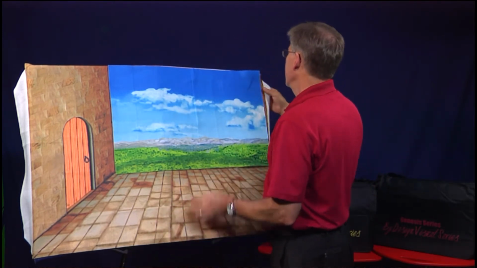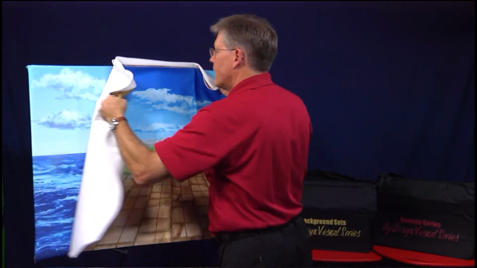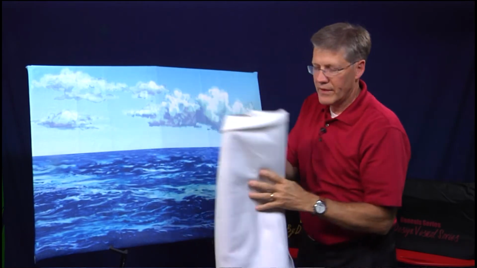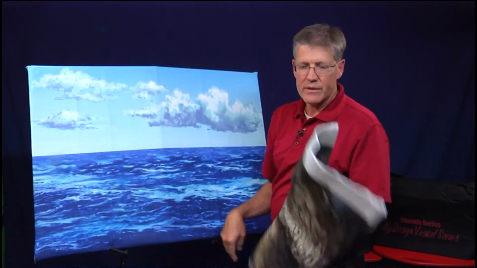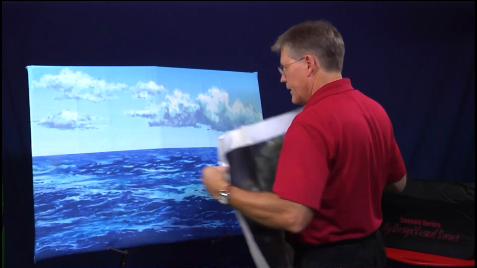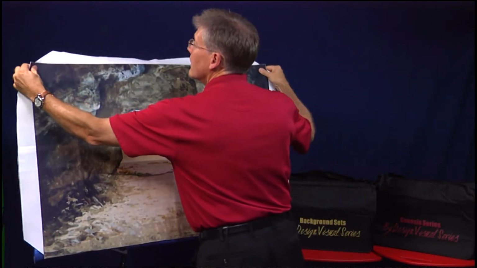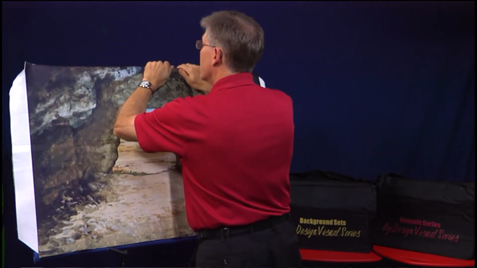Now I want to tell you about one of my favorite backgrounds. It's called the cave background. And I don't know if there is any other background that we have that is as versatile and fun to use your imagination with as this one that we call the cave background. Let me put this up for you very quickly. Number one, I think it's beautiful, but it is so versatile and so unique.